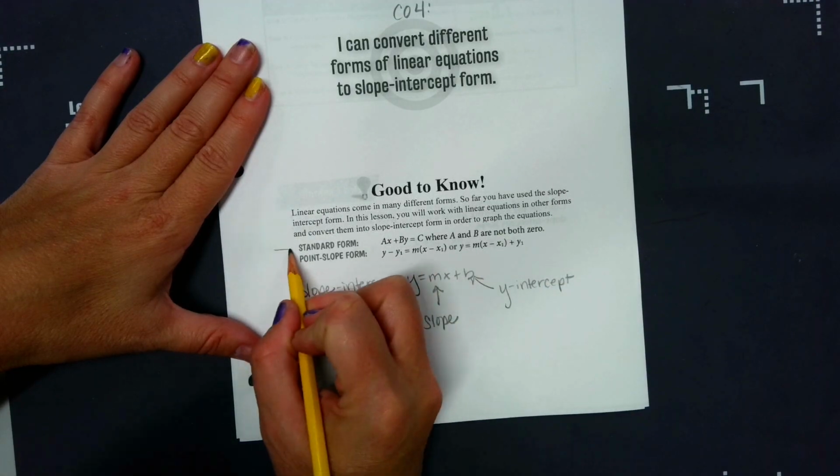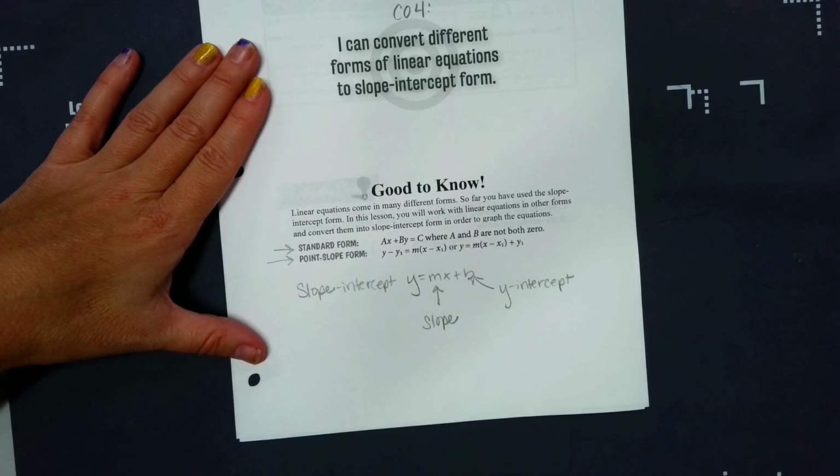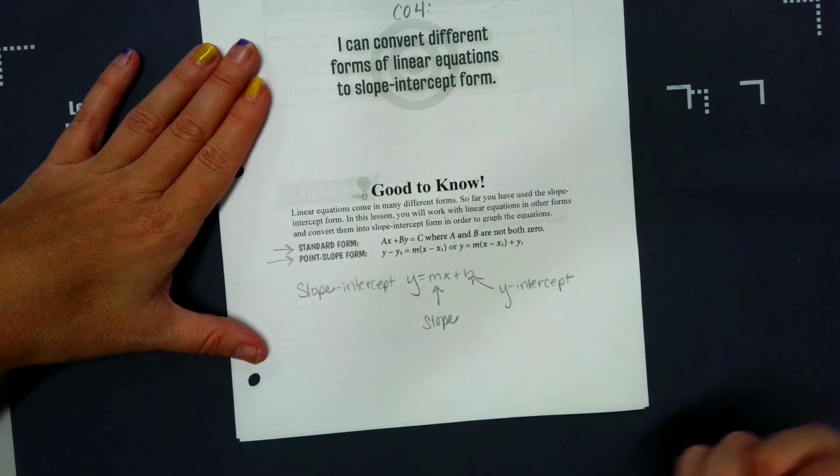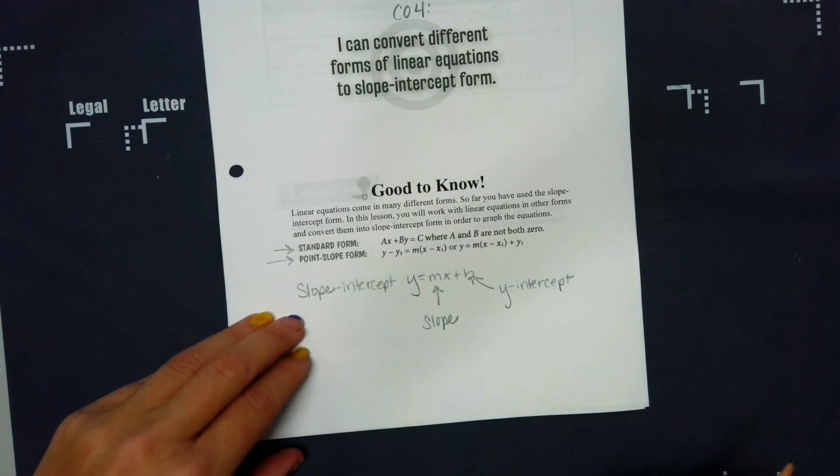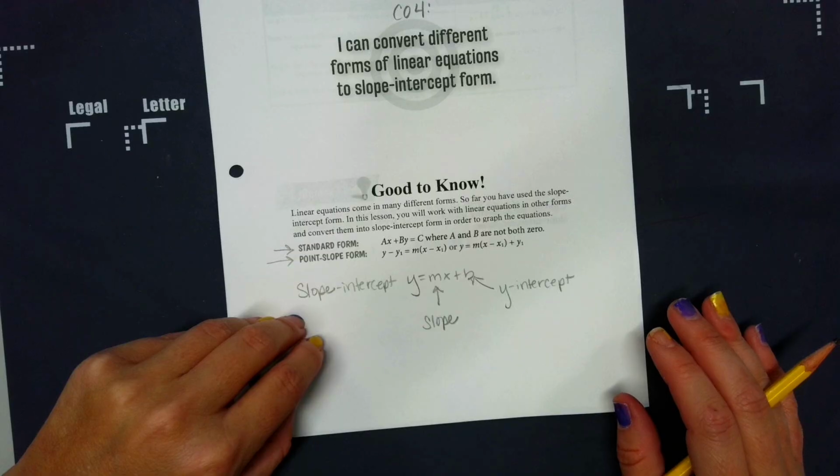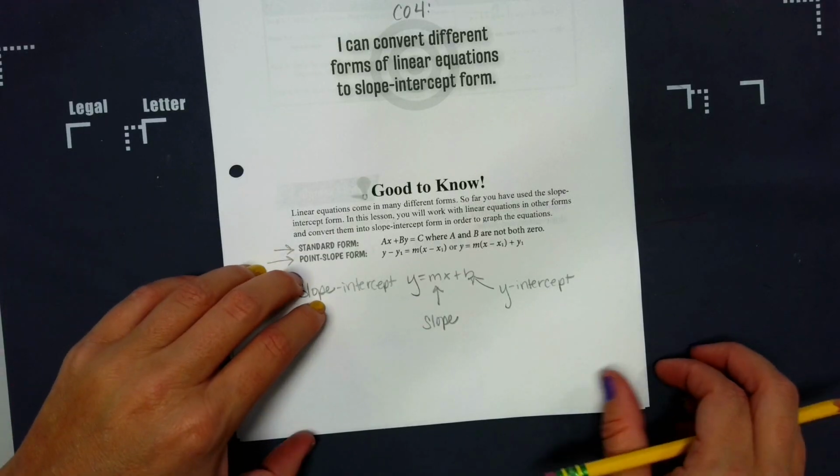Now we're going to talk about different kinds like standard form and point slope. Okay? And I'm going to go through all this. This is going to take us a minute. And I'm going to try to go slow. Here we go.